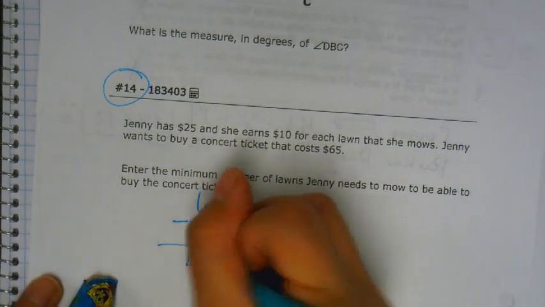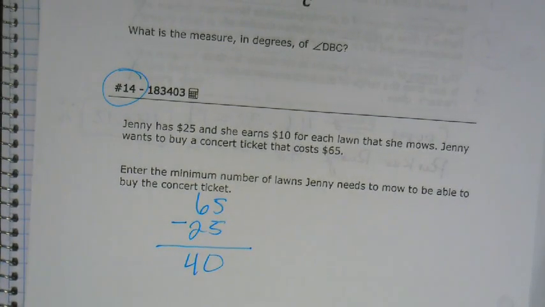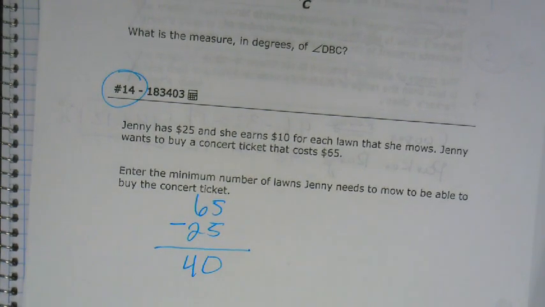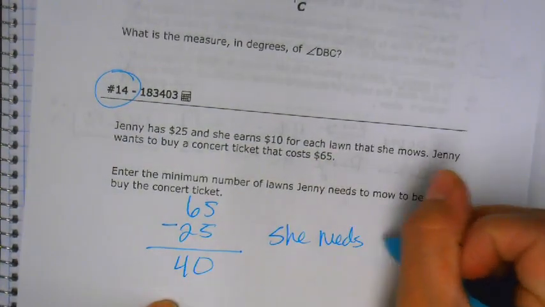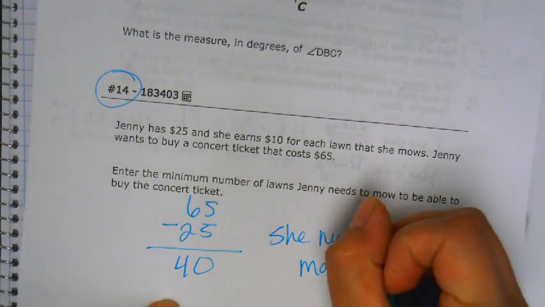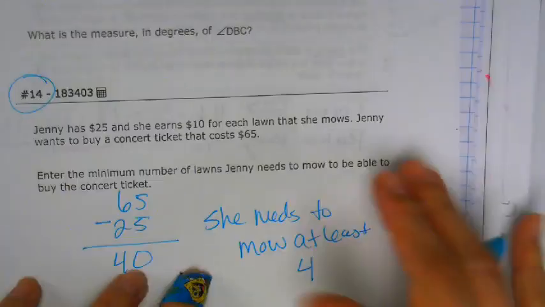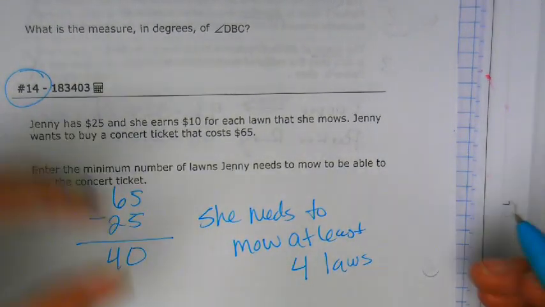How much more does she need? 40. How much does she earn each time she cuts the lawn? $10. She needs 40 more. So how many lawns does she need to cut at least? 4. So she needs to mow at least 4 lawns. Do you see how that one's super easy?